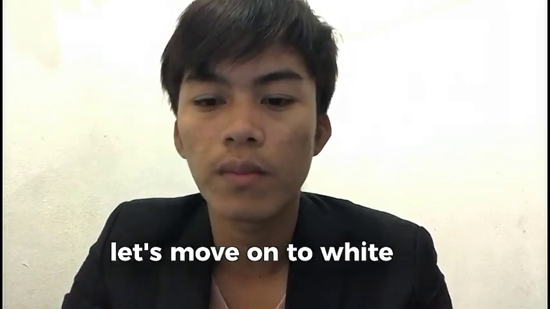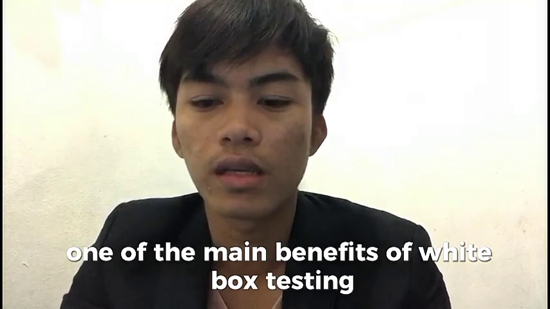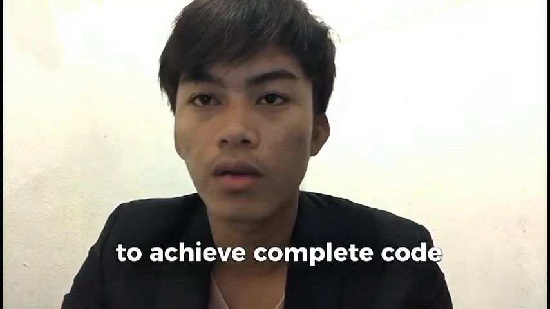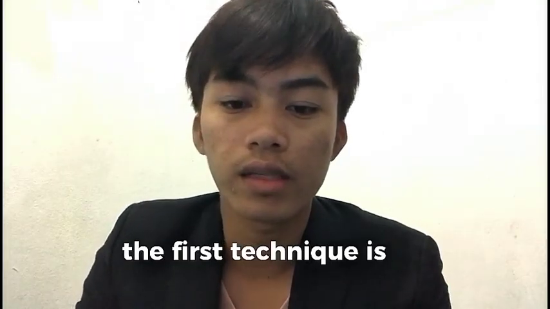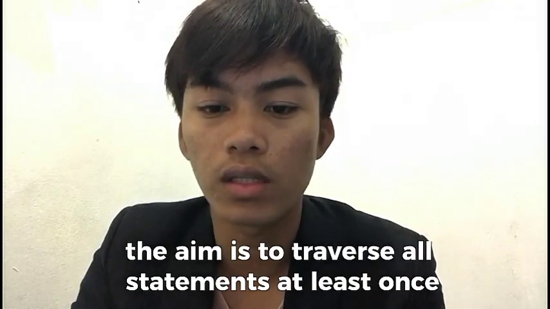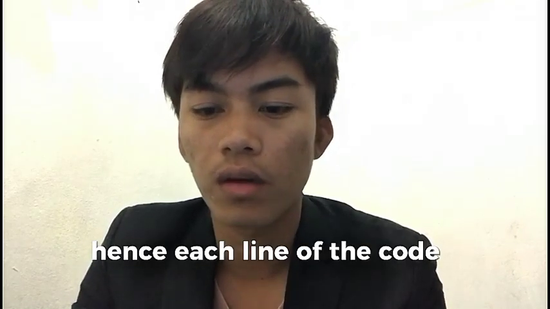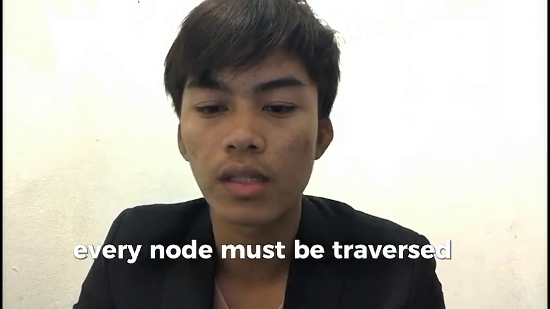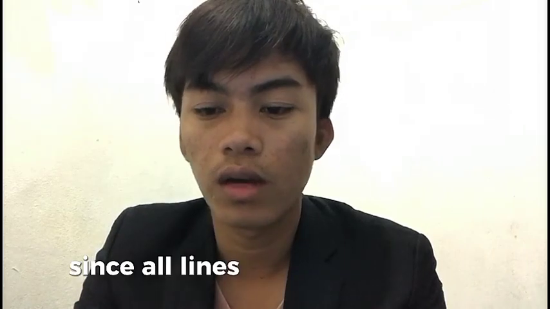Let's move on to white box testing techniques. One of the main benefits of white box testing is that it allows for testing every part of an application to achieve complete code coverage. The first technique is statement coverage. In this technique, the aim is to traverse all statements at least once. Hence, each line of the code is tested. In the case of a flowchart, every node must be traversed at least once. Since all lines of code are covered, it helps in pointing out faulty code.